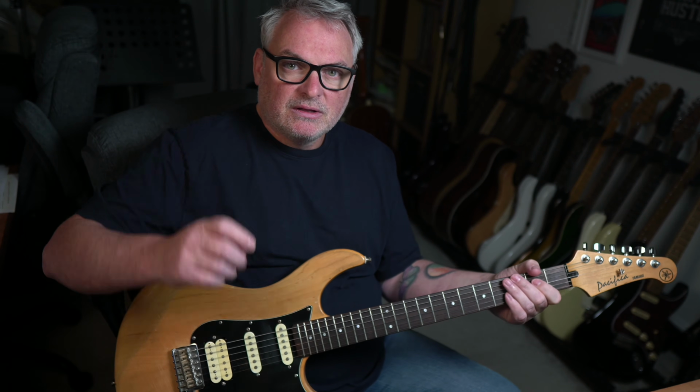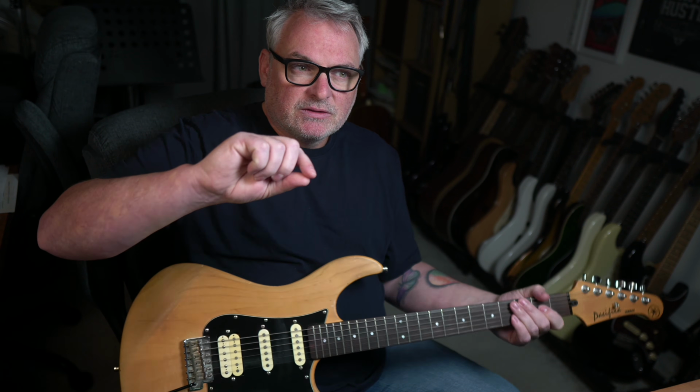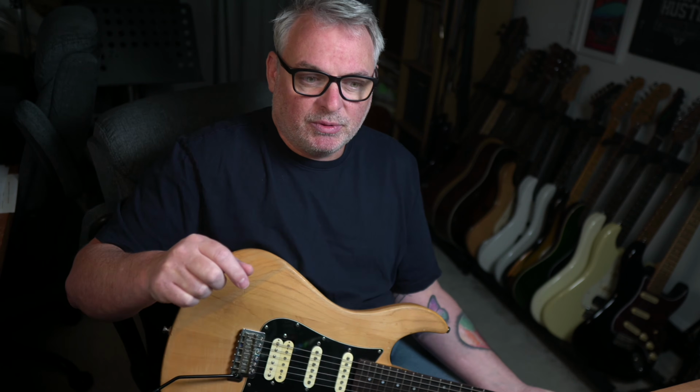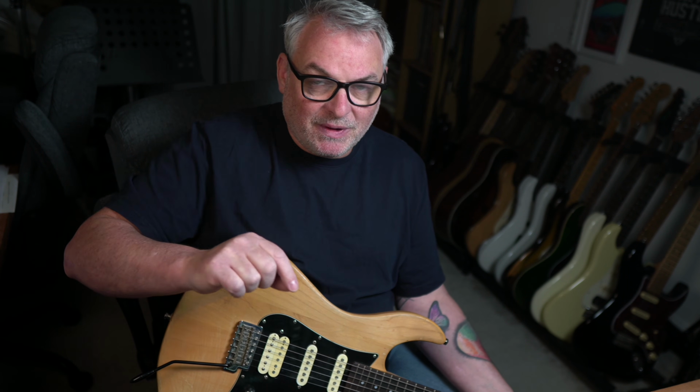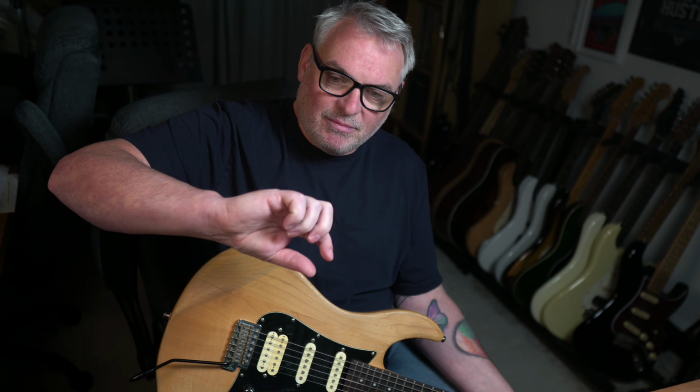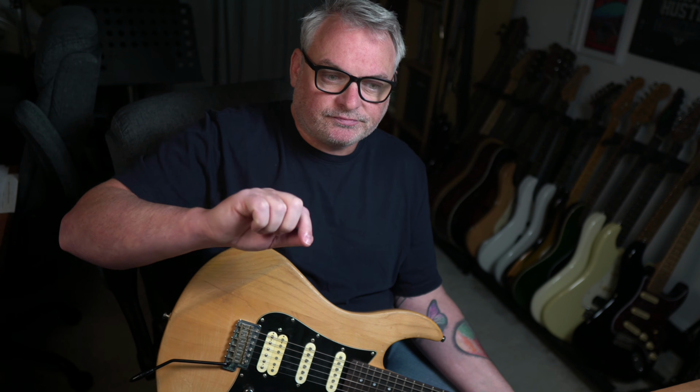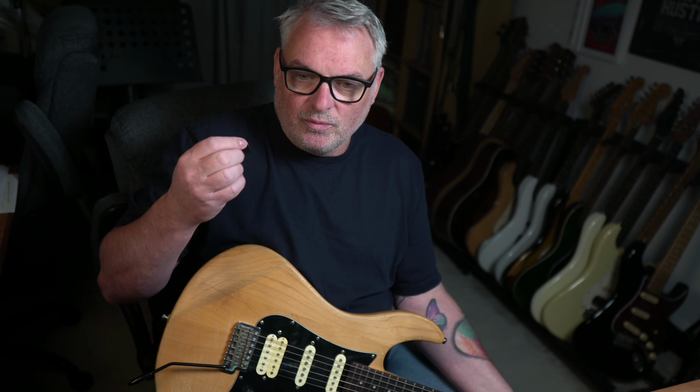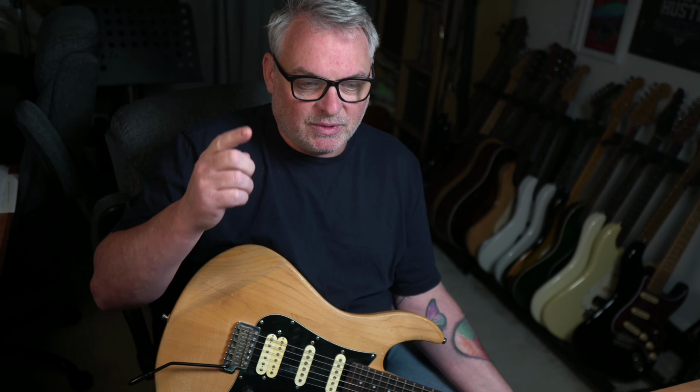Now, arpeggios very much get labelled wrongly with sweep picking. Sweep picking is playing arpeggios, but with a really economical method. That's the way to look at this.